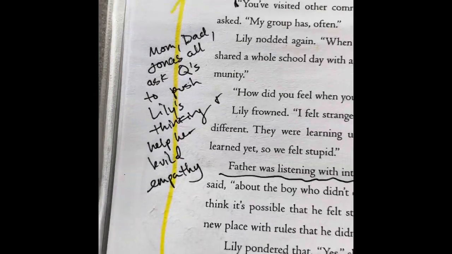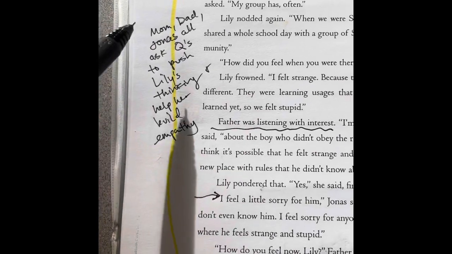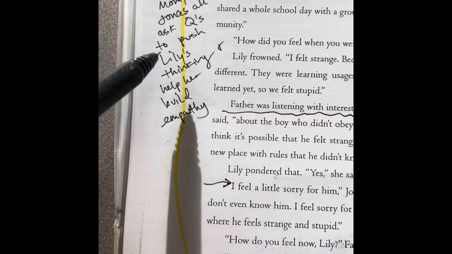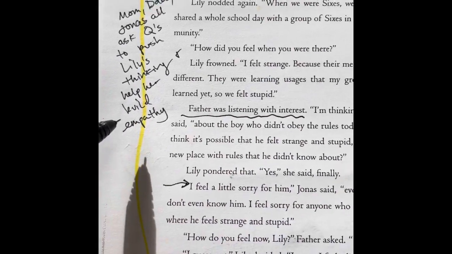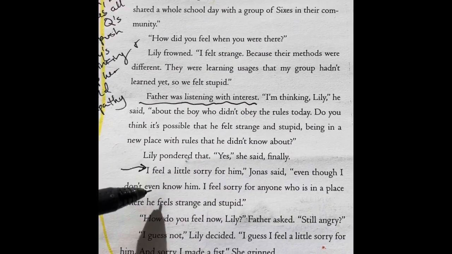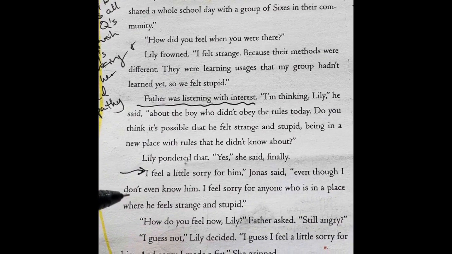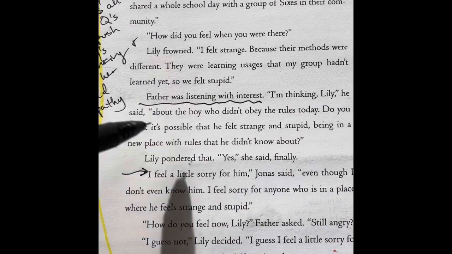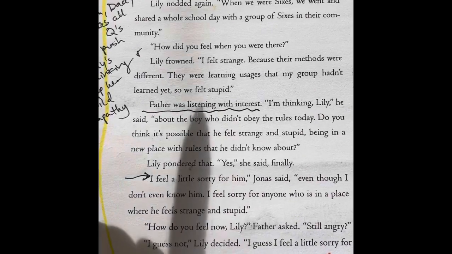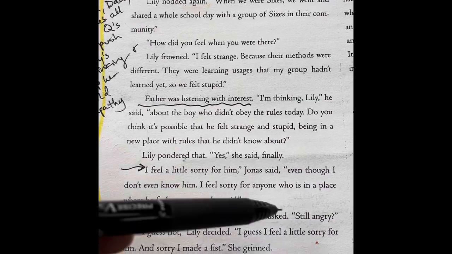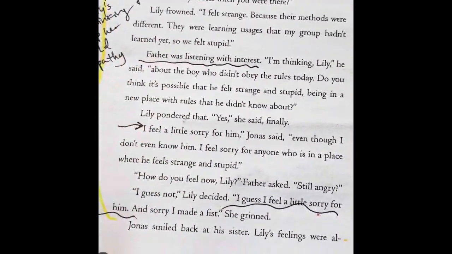So I'm just going to add a little summary note to say what I'm noticing is that the mom and dad and Jonas all ask questions to push Lily's thinking and help her build empathy, right? That's what they were doing. Instead of her saying this kid was stupid, they cut in the line, they're having her see things from the other child's perspective to get to the point where she says, I guess I feel a little sorry for him.